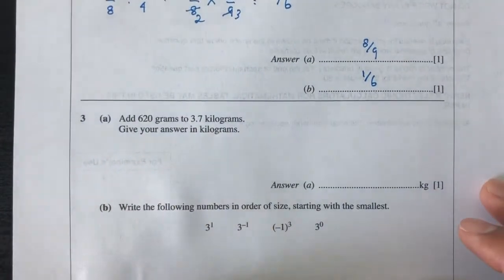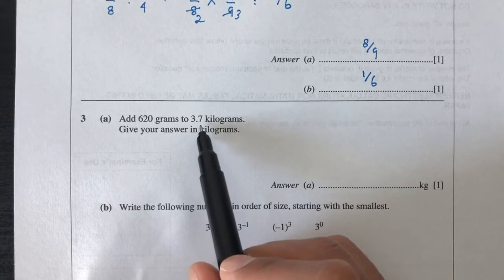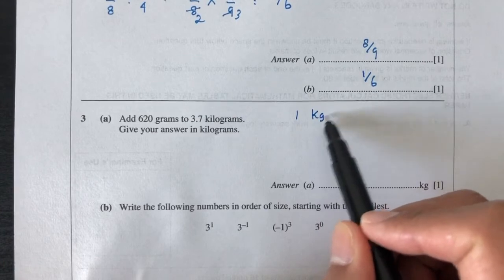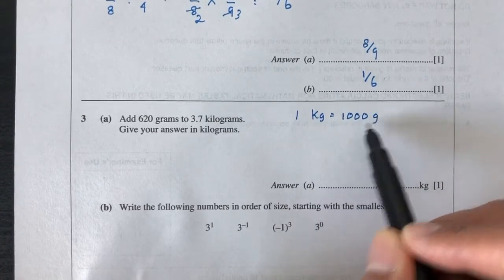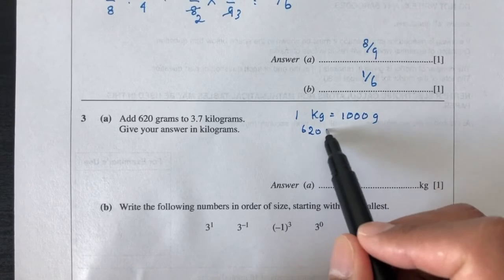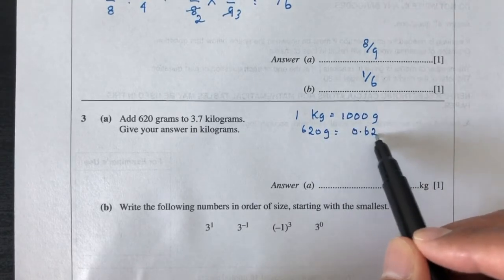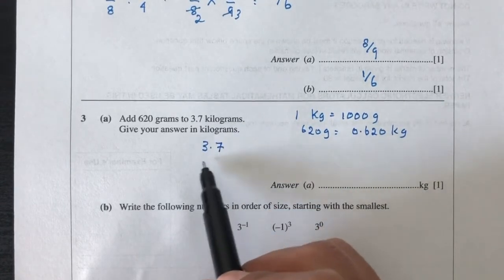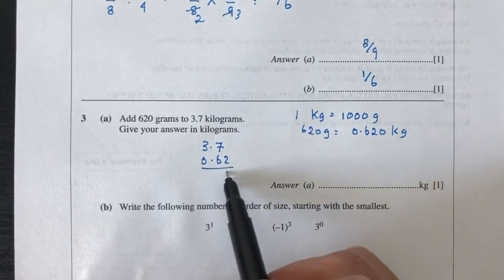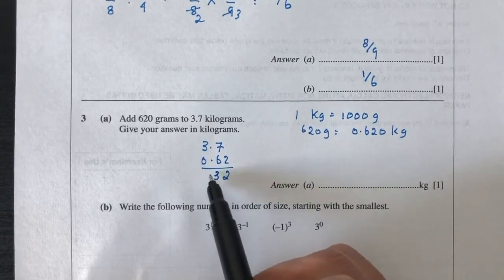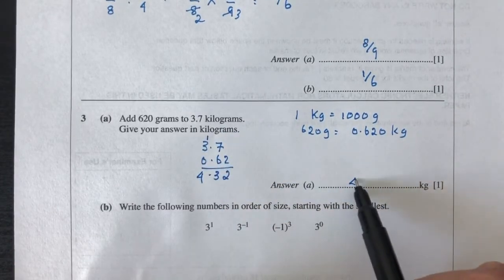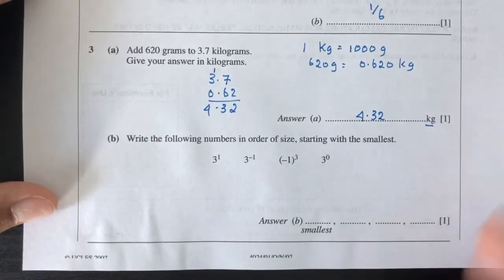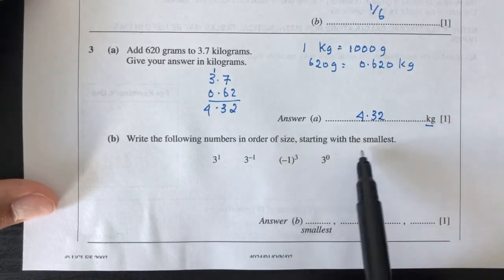Now for question number 3, add 620 grams to 3.7 kilograms. So let's convert this to kilograms. So we know that 1 kilogram is equal to 1000 grams. Now 620 grams is equal to 0.62 kilograms. So we have to add this to this. This is 3.7, add 0.62, that will give me 4.32 kilograms.